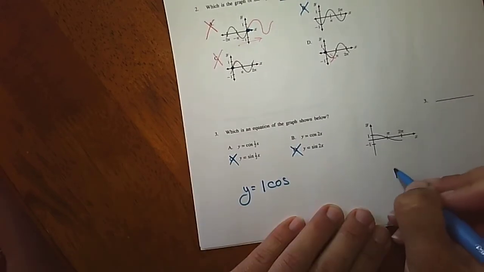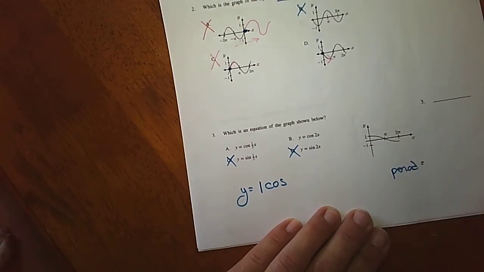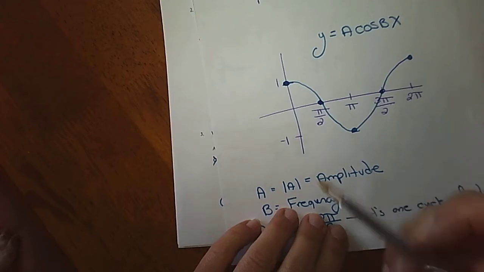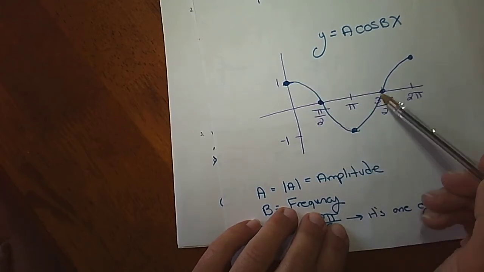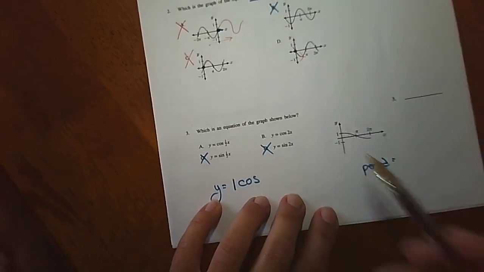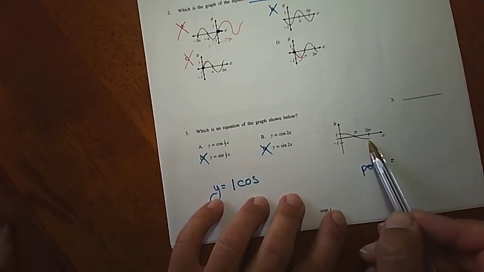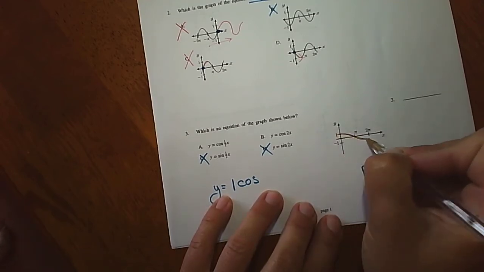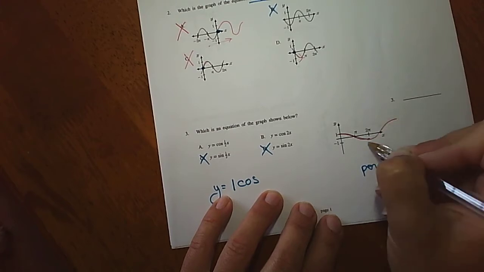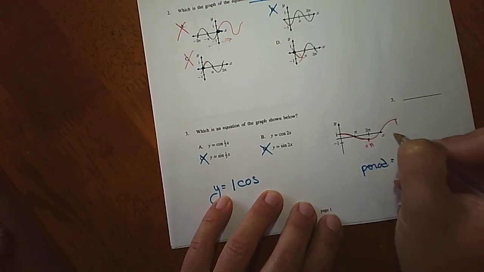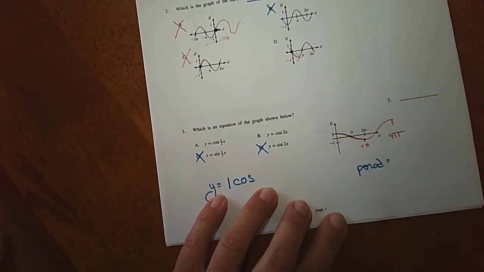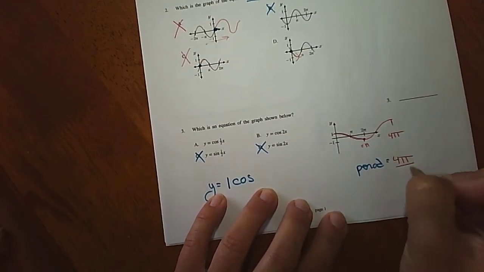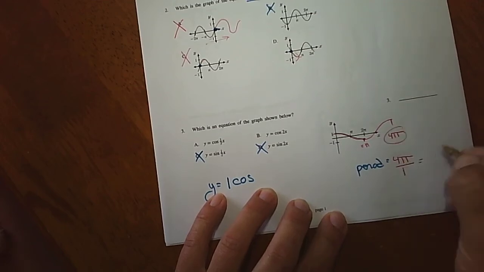All right, now it's time to look at the period. Now, check this out. This is what a cosine graph usually looks like. It goes down, and then it goes up again. How much of a graph do we see here? Do we see a whole graph or half of a graph, right? We only see half. So that means if I finished it, if this is 2 pi, it would be 4 pi. So that means the period here is 4 pi over 1. Right? And that's got to equal 2 pi over b. Cross multiply. You get 4 pi b.